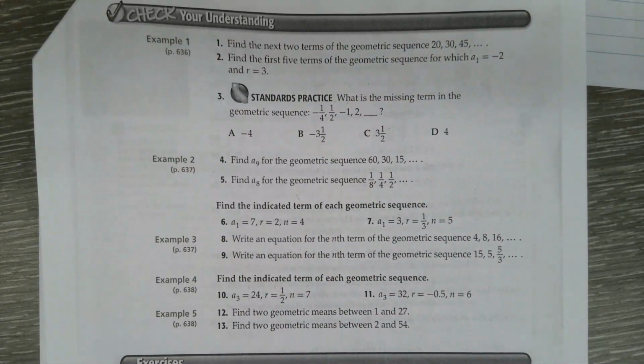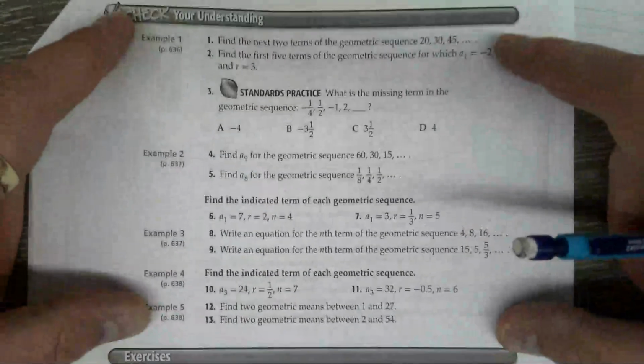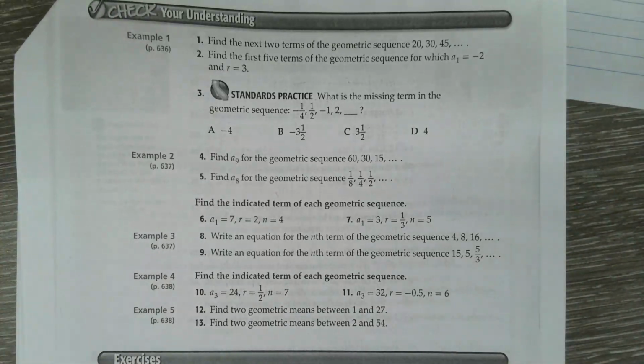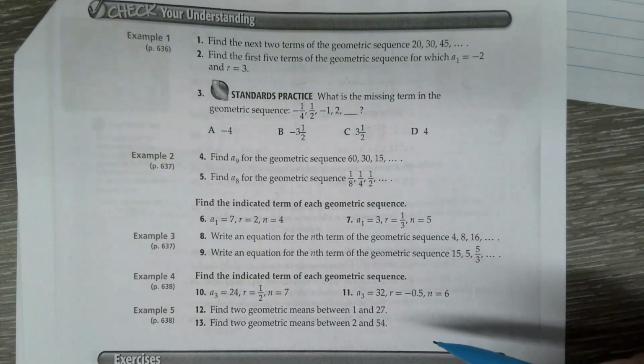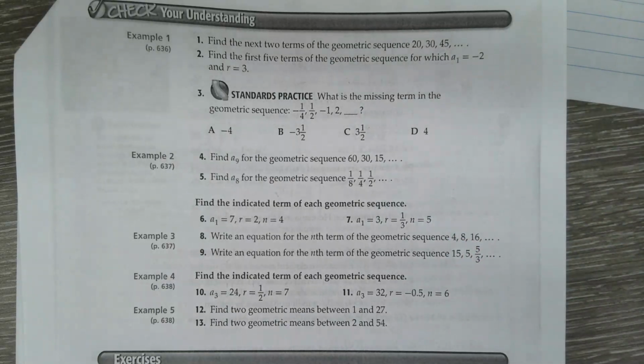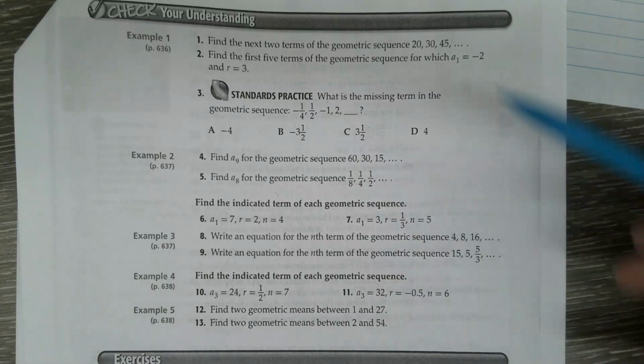Okay, now we have arrived at the check your understanding in the packet. Okay, it's 1 through 13. All right, so go ahead and work through this. If you have questions about this, ask them at the start of class tomorrow, and we will go over it. Then we will get to the actual homework assignment for this.